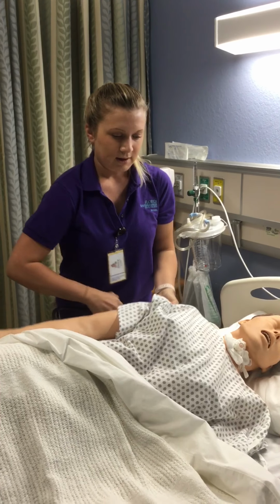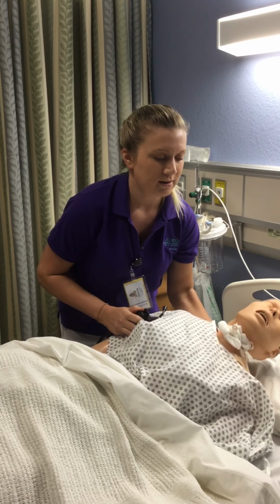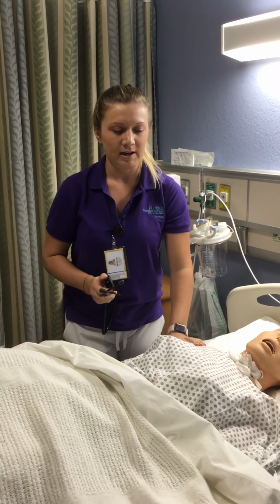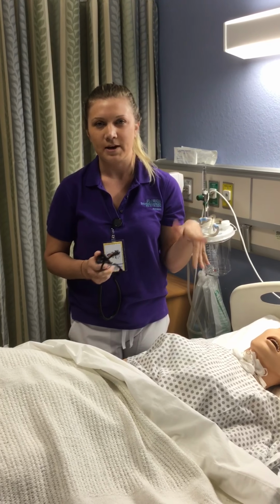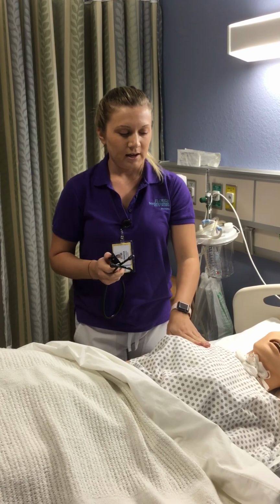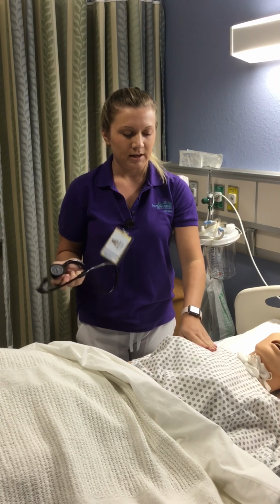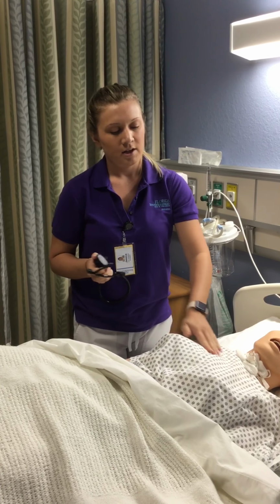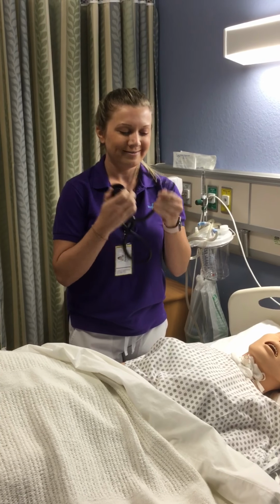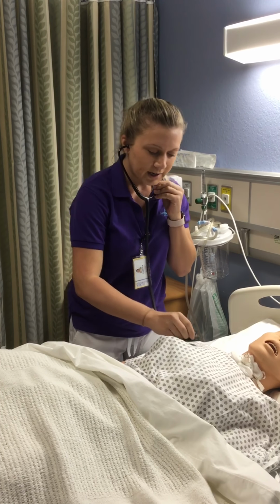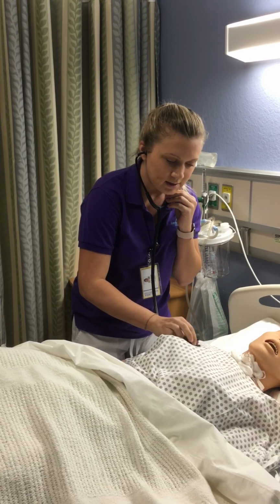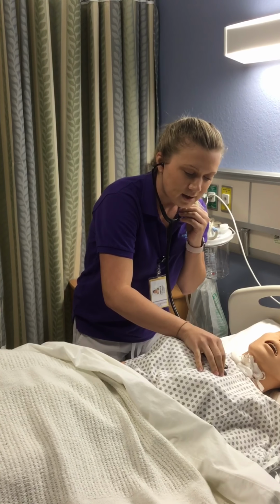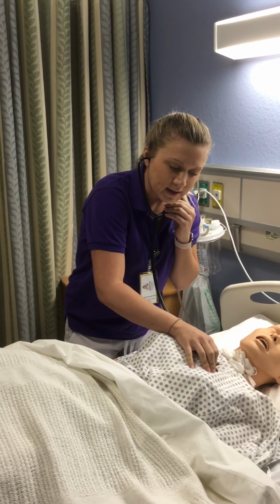Alright, and then I would go on to check the heart, and I would check the 5 spots. So the aortic is on the right side of the patient, second intercostal space. I'll go ahead and do it. So aortic, second intercostal space. The pulmonic is the left, second intercostal space.